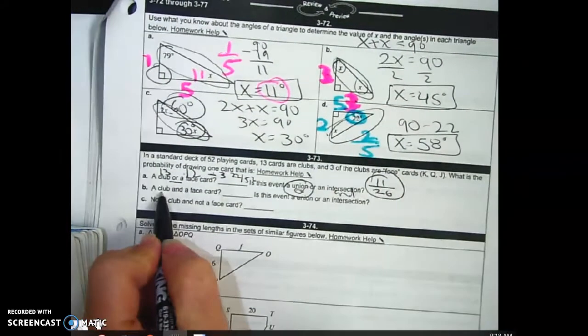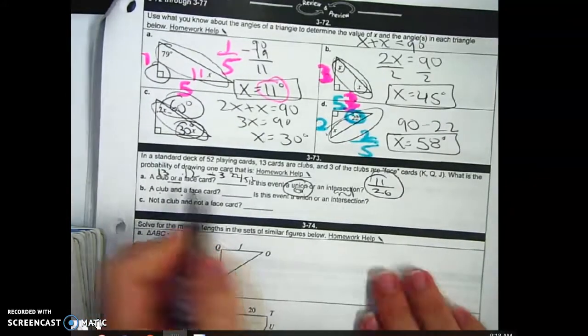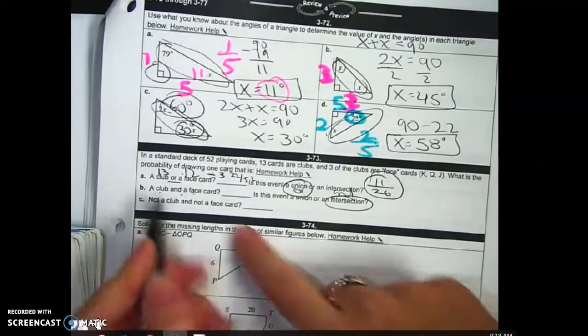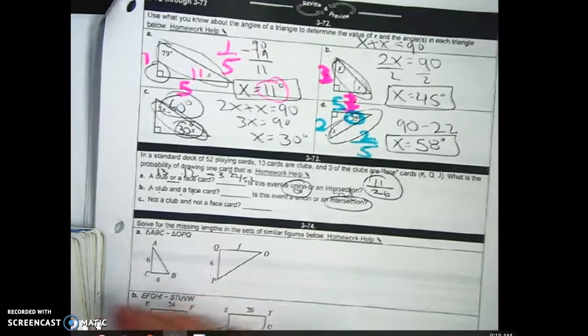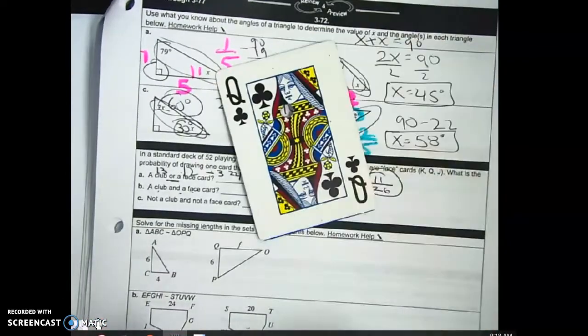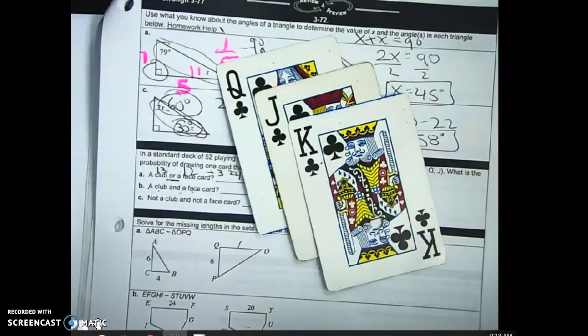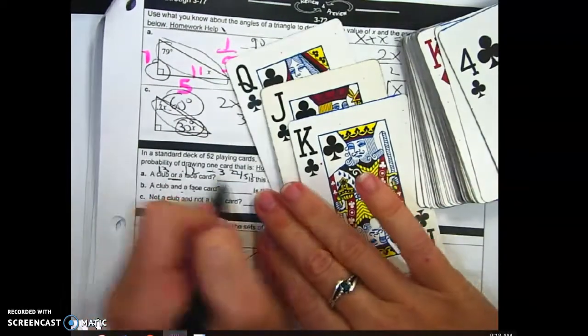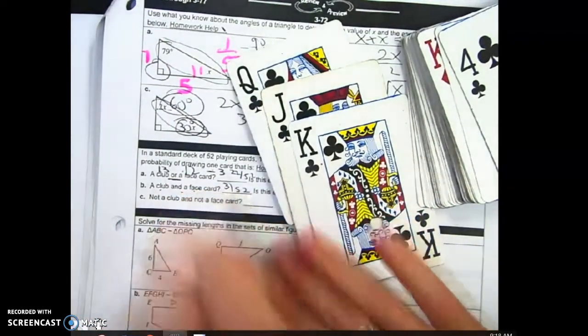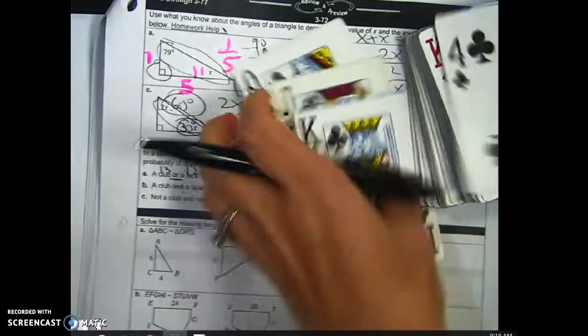Okay, picking a club and a face card. So that's an intersection. That means it has to be a club and a face. So this is a club and a face. This is a club and a face. This is a club and a face. That's just a face. That's just a club. Those ones are out. So the and means that it's both of these things, and that's 3 out of 52. And you can't simplify that.